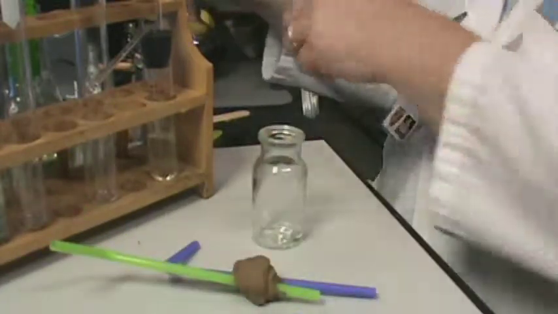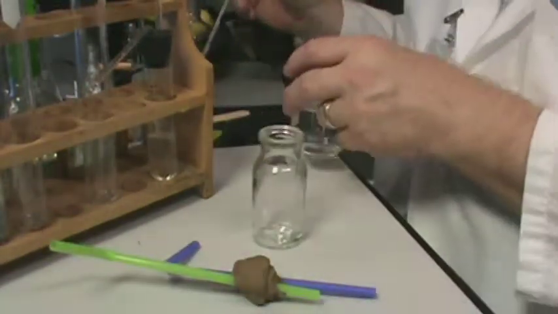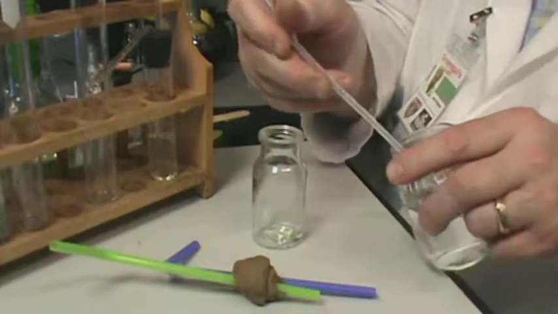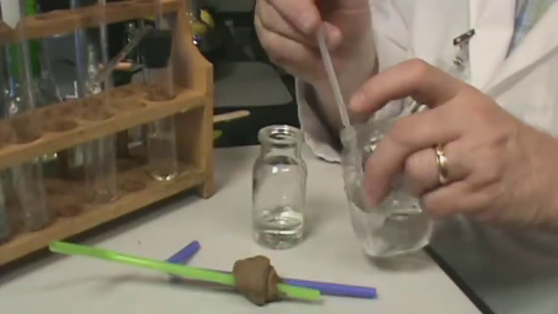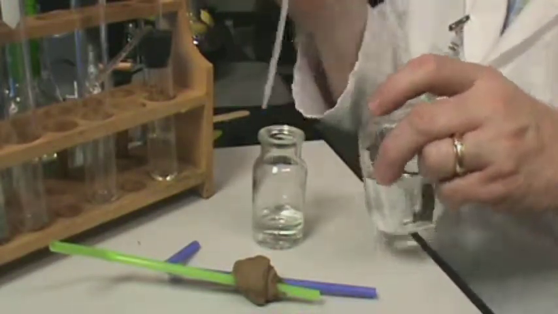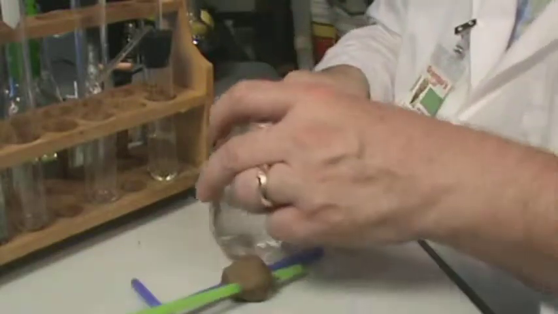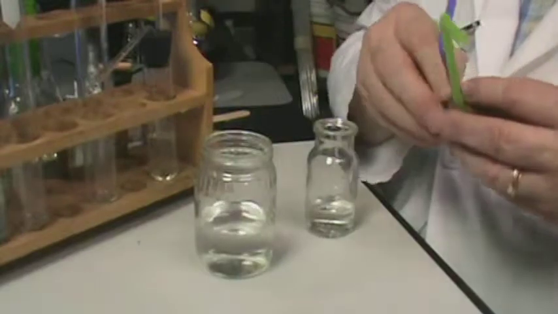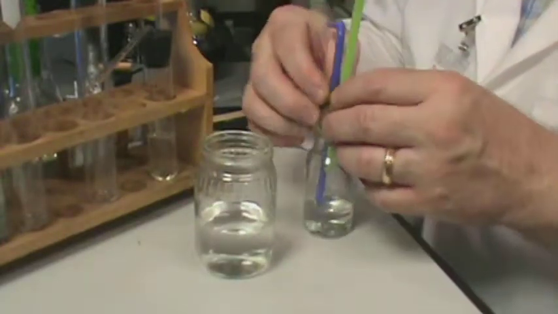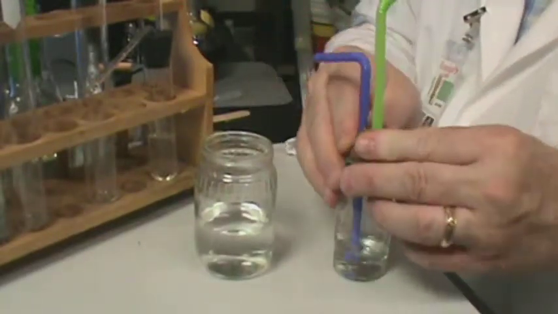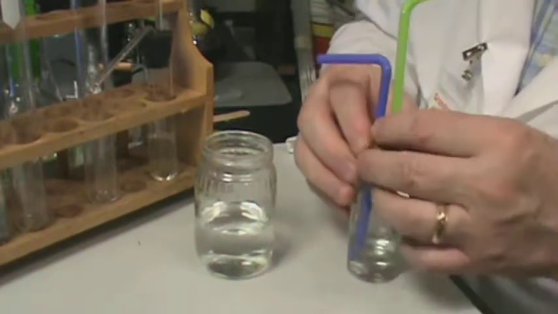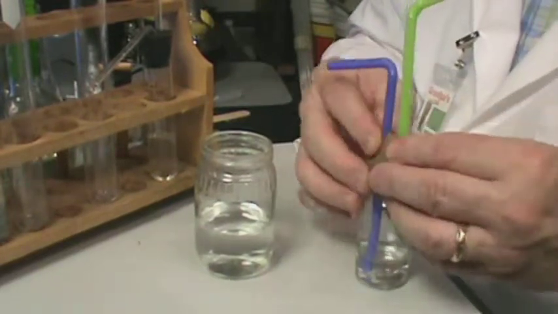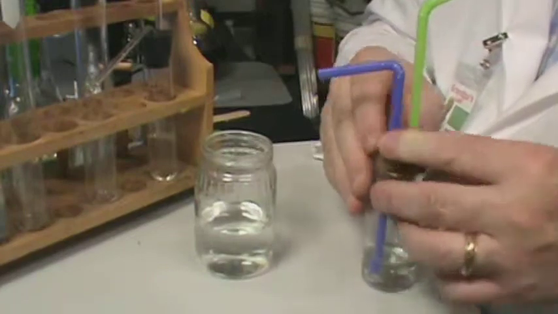I'm going to use a stopper, and let's give this a try. You can use a baby food jar for a beaker. Okay, make sure your clay stopper or Play-Doh stopper is nice and tight.